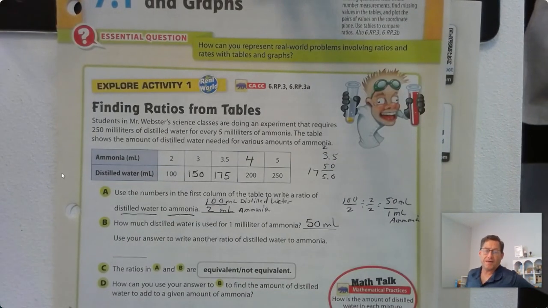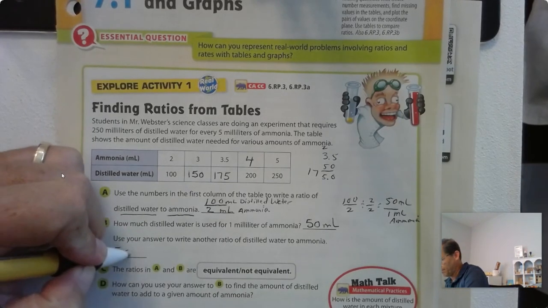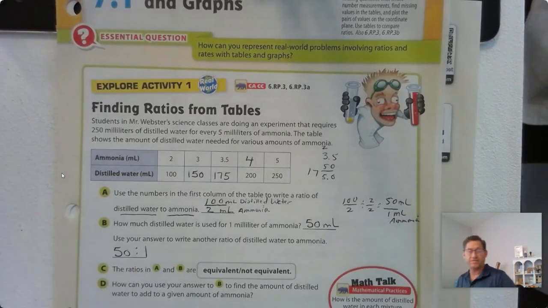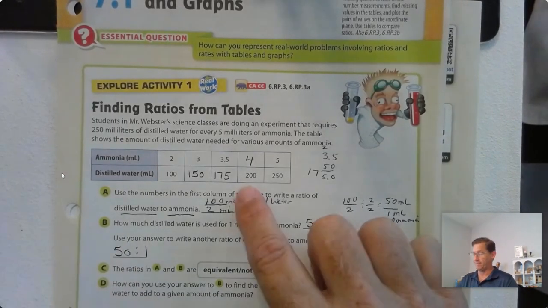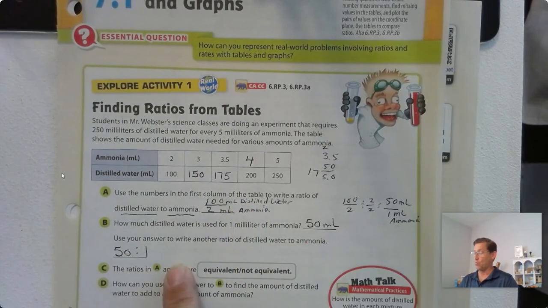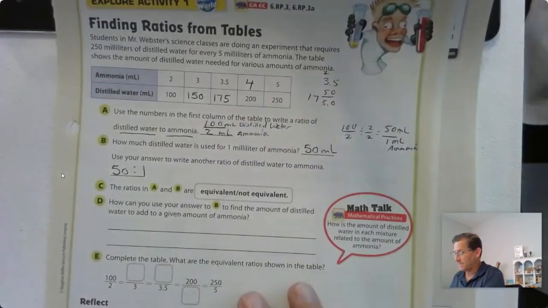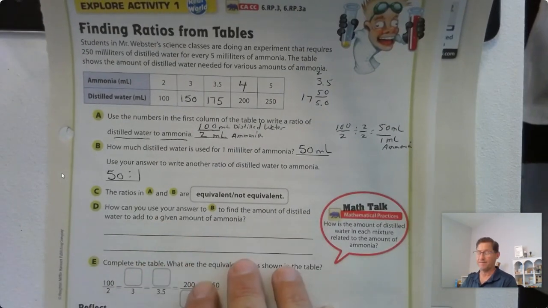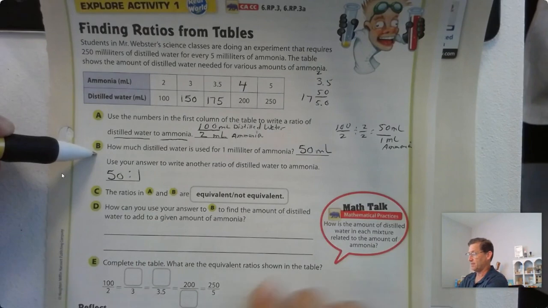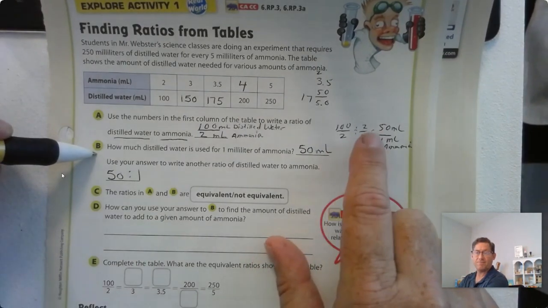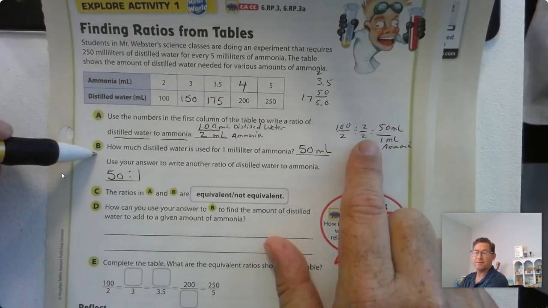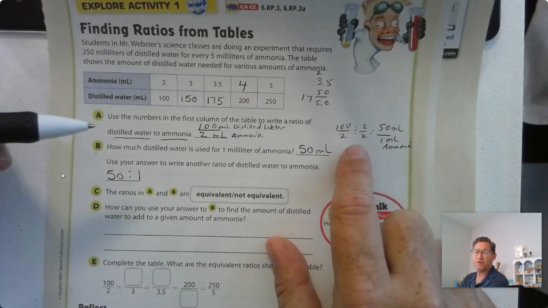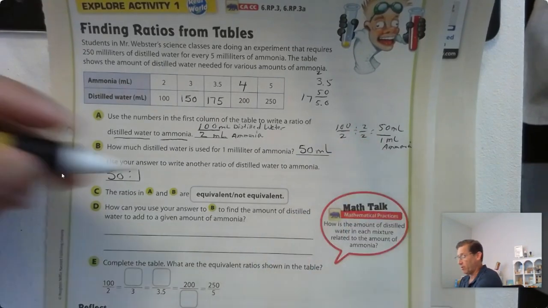Now use your answer to write another ratio of distilled water to ammonia. Well, that's simply 50 to 1, right? Instead of 100 to 2, we can say 50 to 1. Look at C. The ratios in A and B are equivalent or not equivalent? The only difference between A and B is that I reduced B by dividing both the numerator and denominator by 2. So they are equivalent.